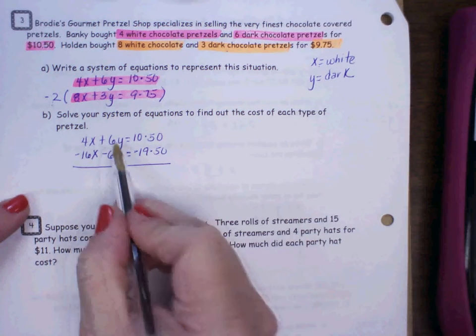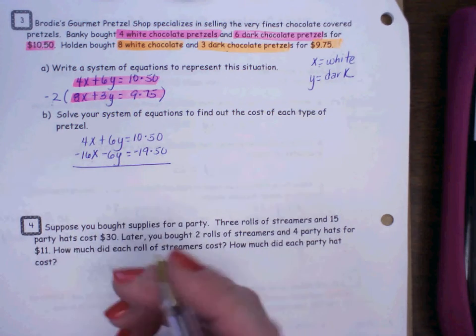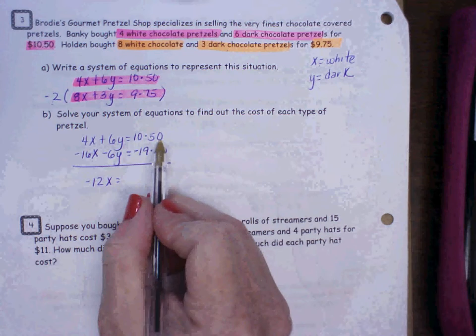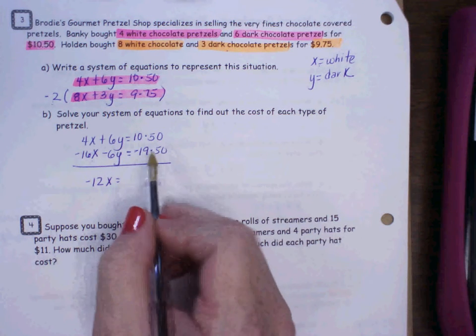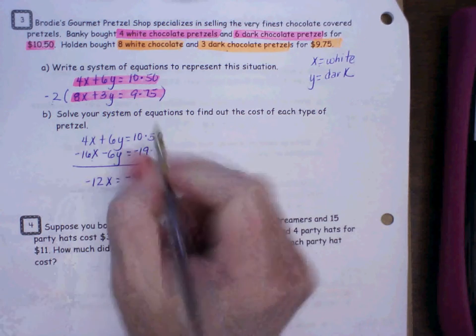All right, so that would be 0. What's 4x minus 16x? -12x. And what is 1050 minus 1950? -900.